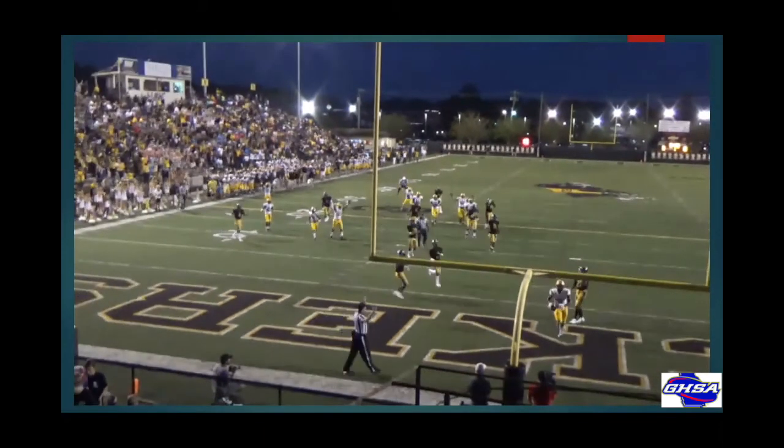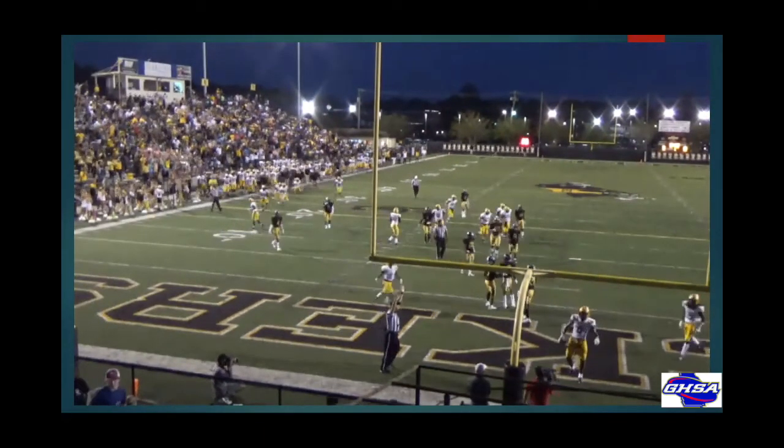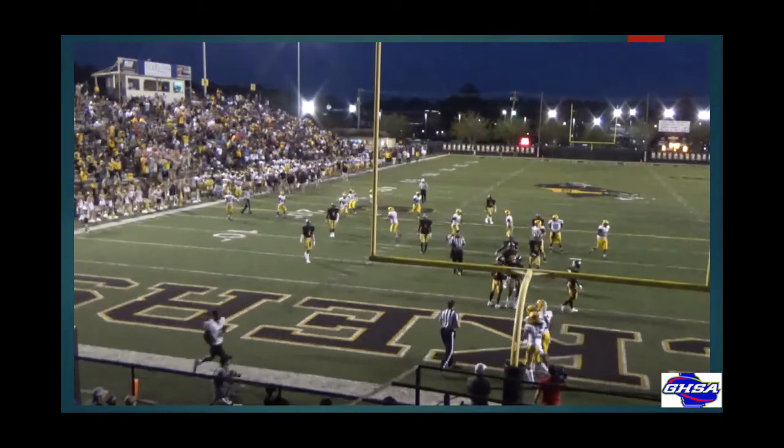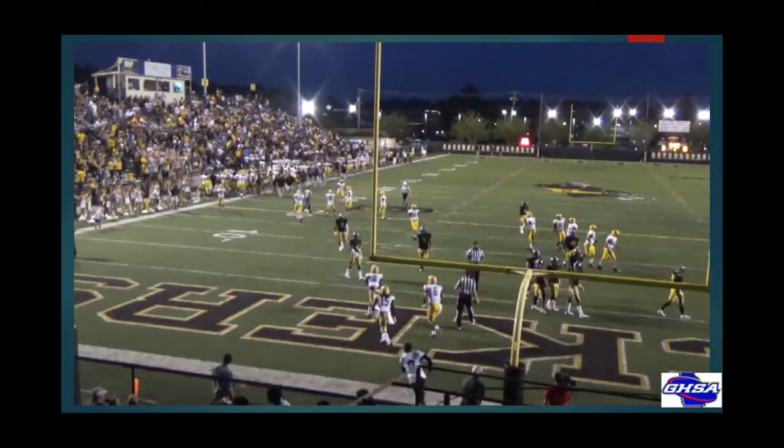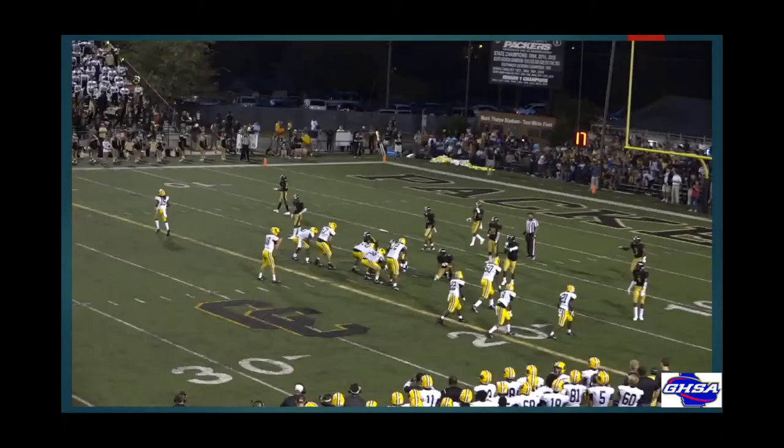Well, if you notice to the left side of the screen, we actually have a pretty big guy going out for a pass. Let's watch this from a different angle. So again, you can see to the left of the screen, number 15 going in motion. There are no other players on the line of scrimmage.